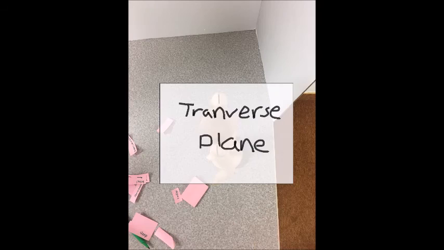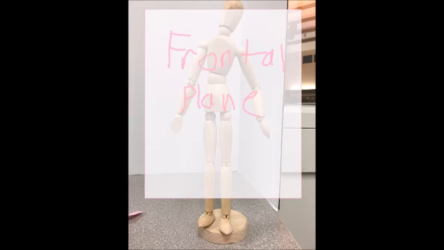The next one is the transverse plane. This one is perpendicular to the long axis, and it just cuts the body, upper half and lower half. And the last one is the frontal plane. So this is diagonal to the long axis, and it could also be called oblique.